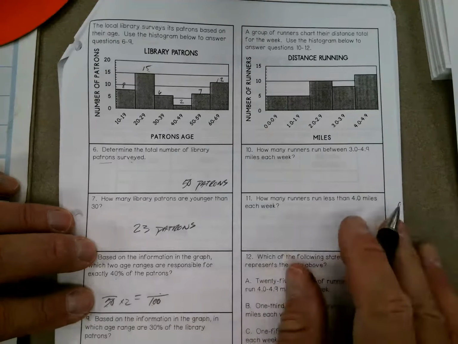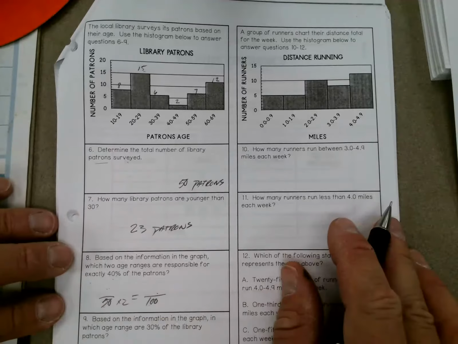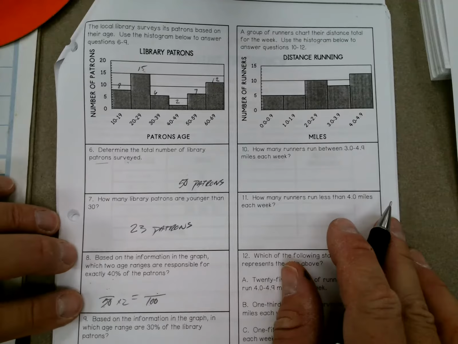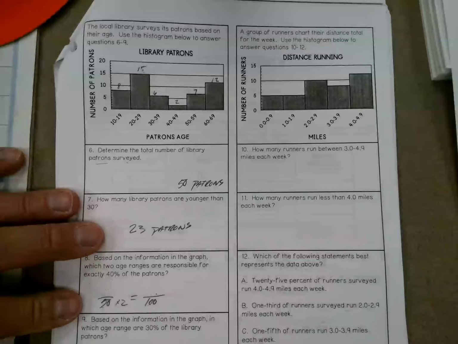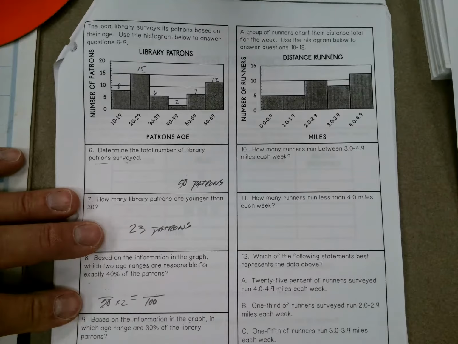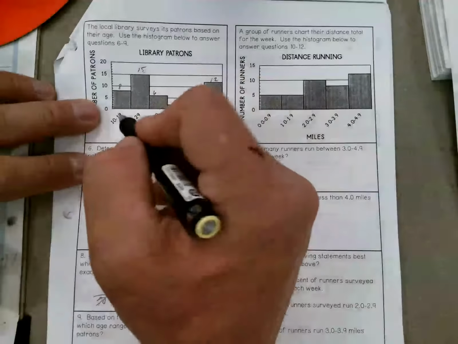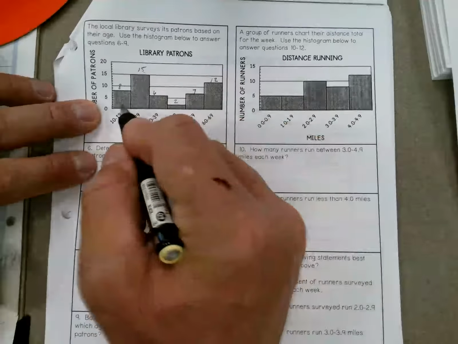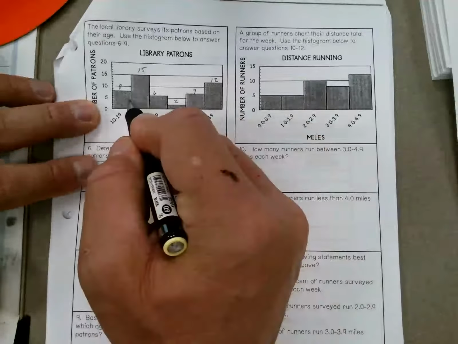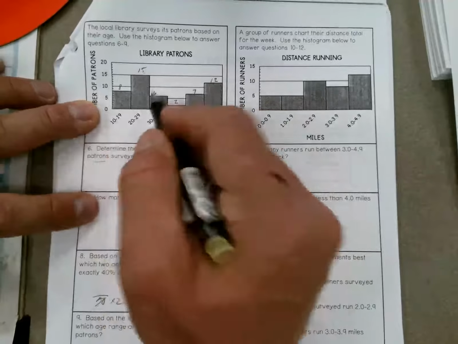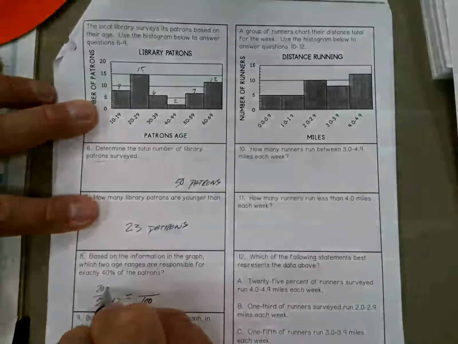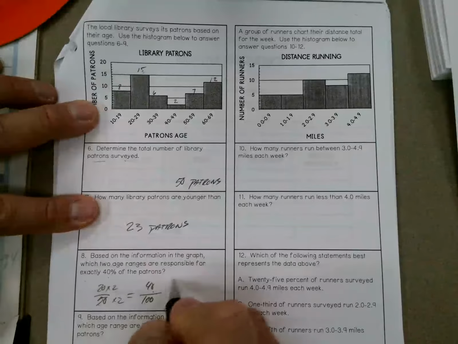Let's see what we can come up with here, all right? 40% of the patrons here. So it's going to approximately be, maybe we're going to have to add here. I don't know. Let's see here. 8 and 12. Let's see if we add these two together, we're going to get 20, and 20 times 2 is 40, and there's your 40%.